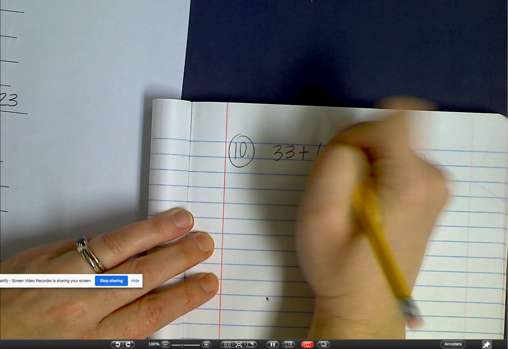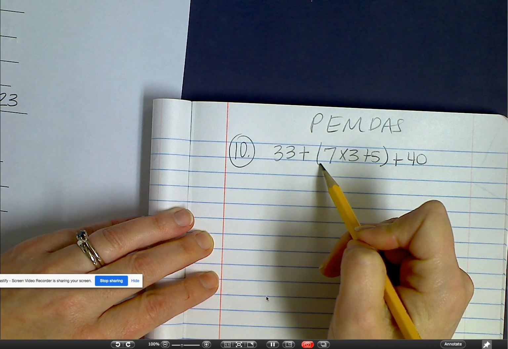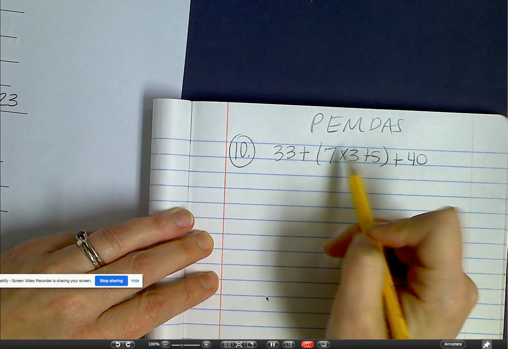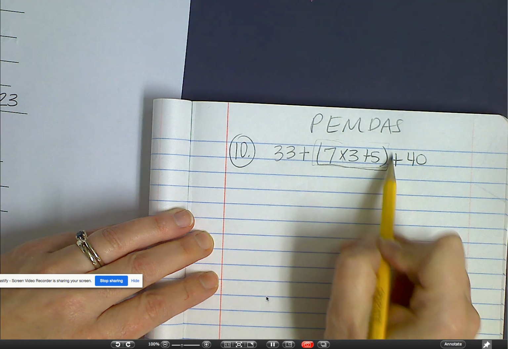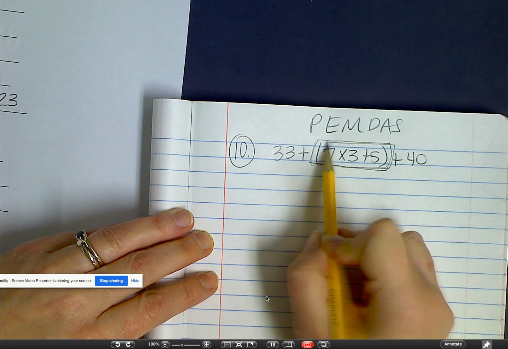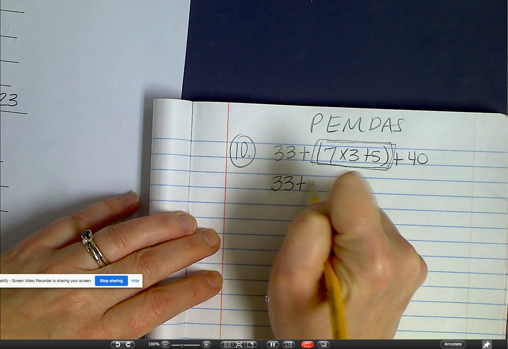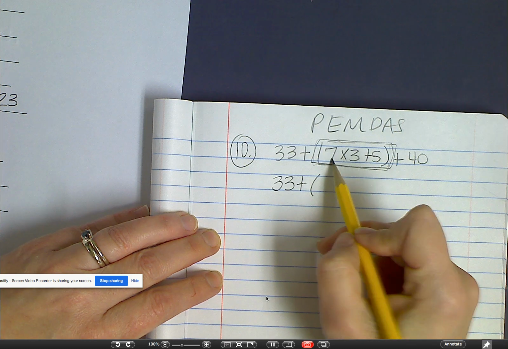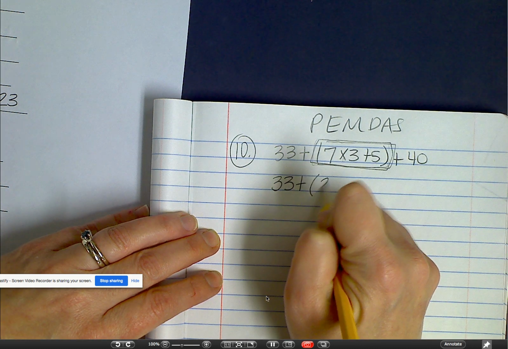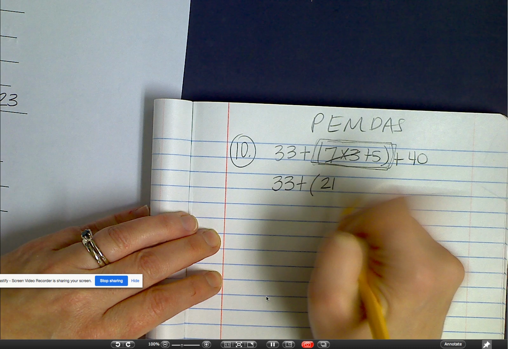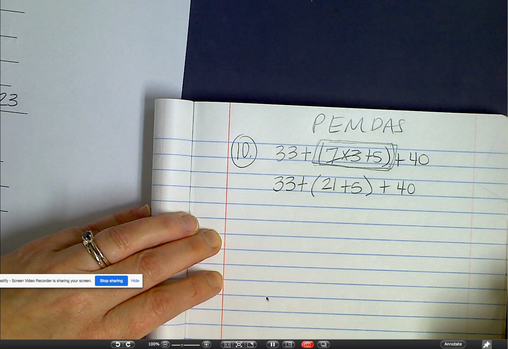All right, so when I look at my PEMDAS or GEMDAS, do I have any grouping symbols? Yes, I have parentheses. So I'm going to do what's in parentheses first. Now I'm going to decide what I do first. I'm going to keep the 33 plus, and then I'm going to keep the parentheses. The first thing I need to do is 7 times 3 because multiplication comes first. So I have 21, so I got rid of that, plus 5, still parentheses, plus 40.